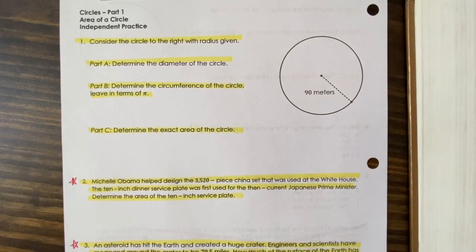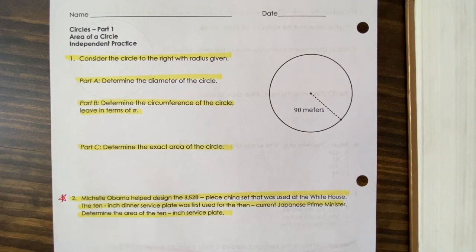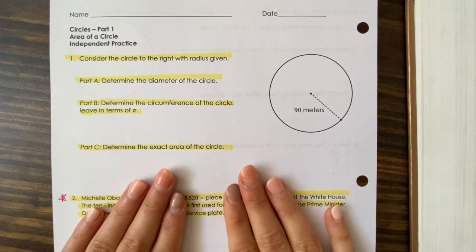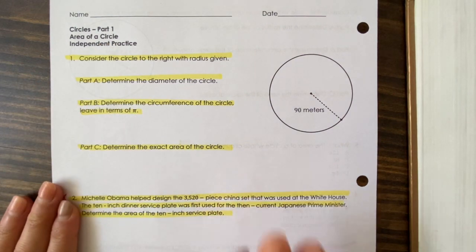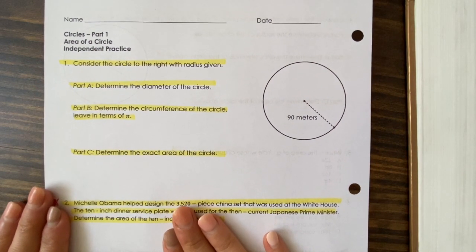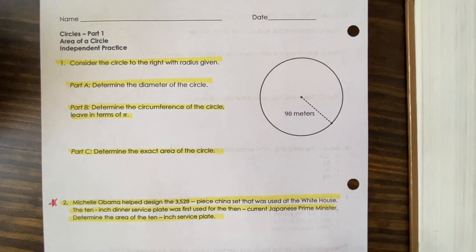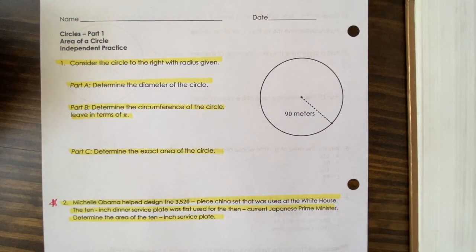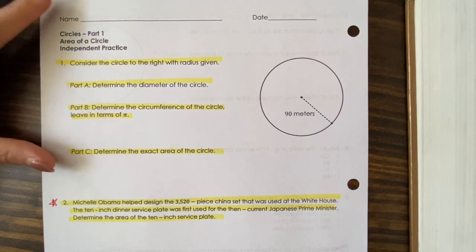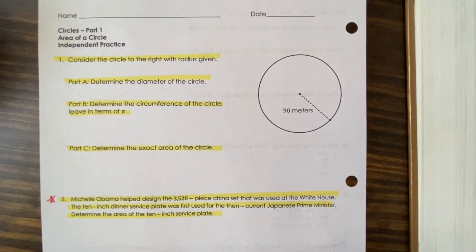All right, hey guys. So our next video is an independent practice for the area of a circle. I went through this, and this independent practice is actually really easy. Everything that's highlighted in yellow, you are going to answer on your own, and then you are going to put your answers in forms.